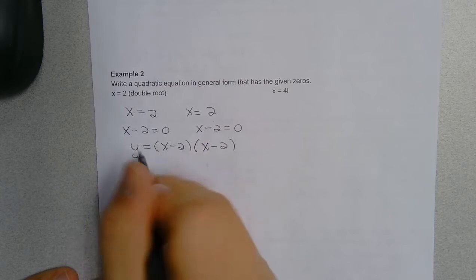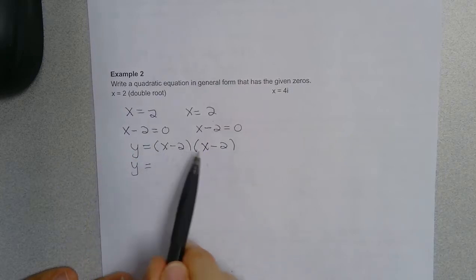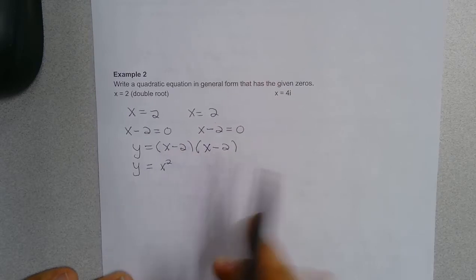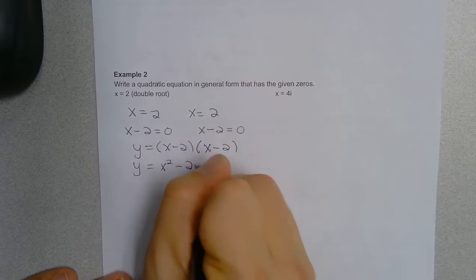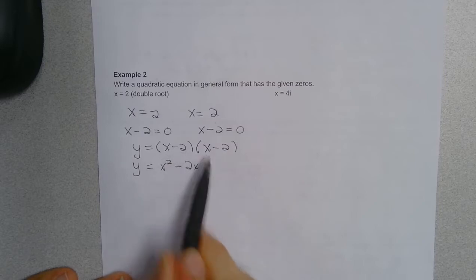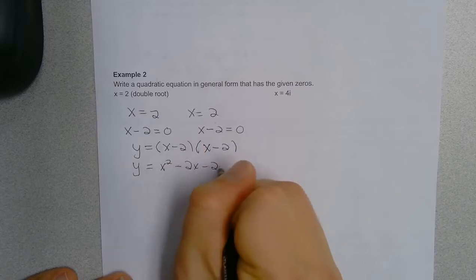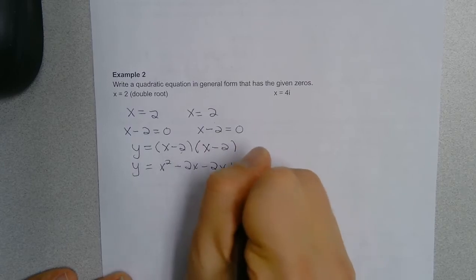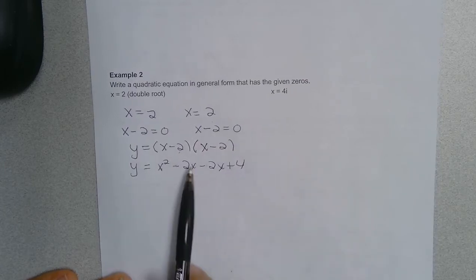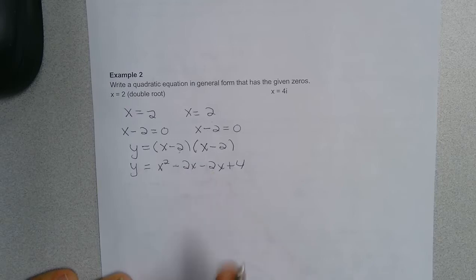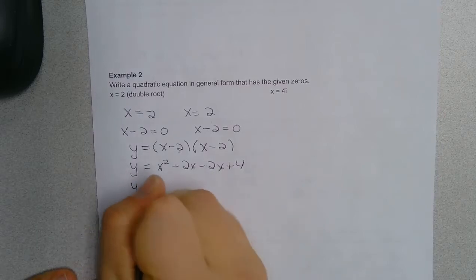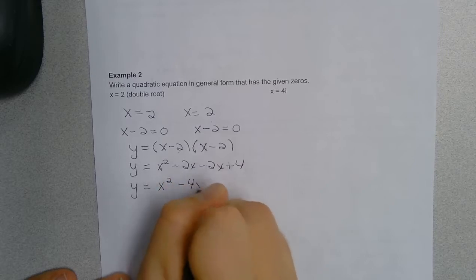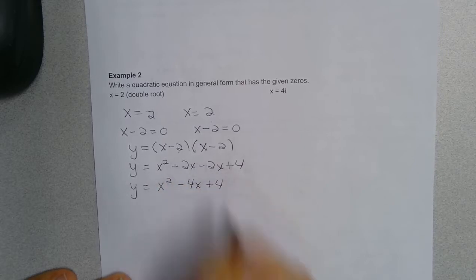So again, distributing x times x gives me x squared. x times negative 2 gives me minus 2x. Again, negative 2 times x would be minus 2 more x. And then negative 2 times negative 2 would be plus 4. Simplifying, negative 2x plus negative 2x would be minus 4x. So it would be y is equal to x squared minus 4x plus 4.